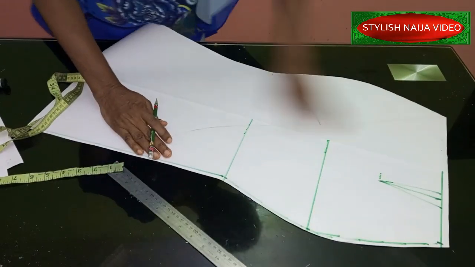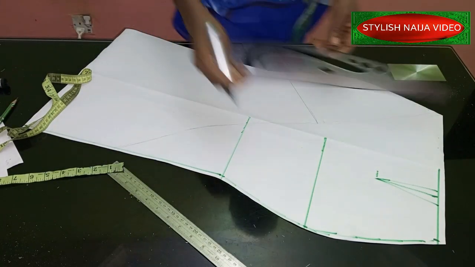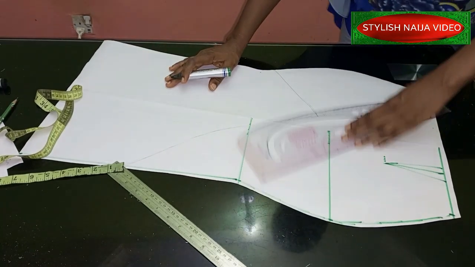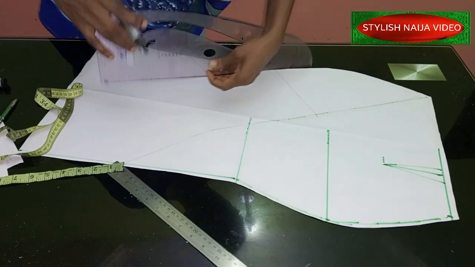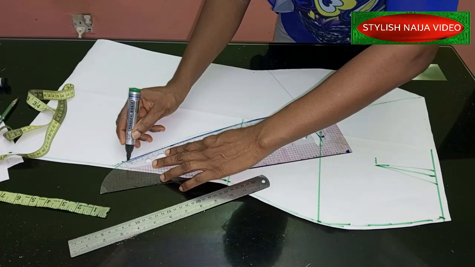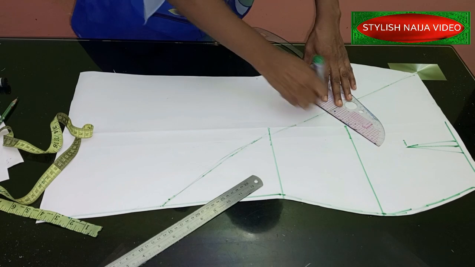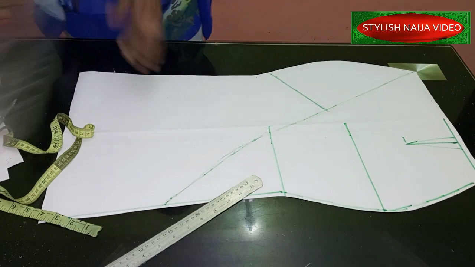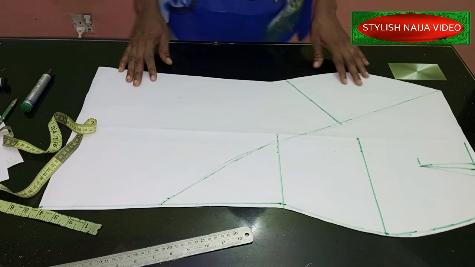So I think I like what I have now. So I'm just going to go ahead and use my marker to highlight it. So I think the style line is okay. Okay, so I think I like what I have here.